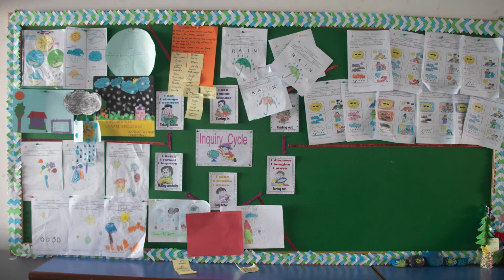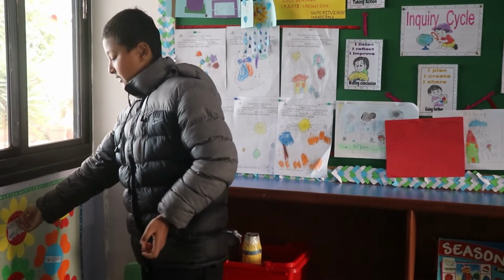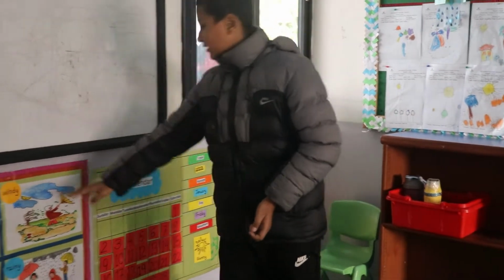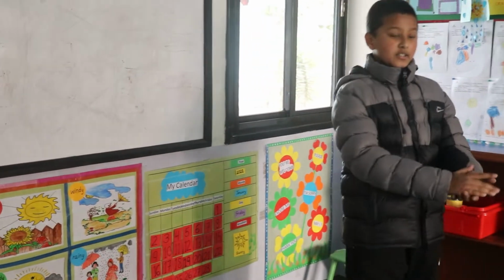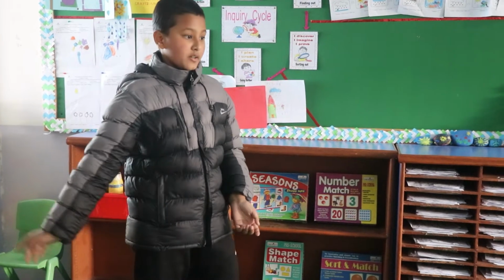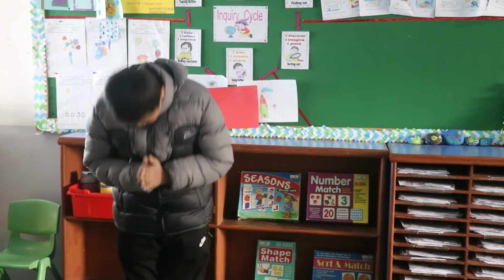This is inquiry board, and these are 3 charts. This is the magic word chart. This is calendar chart, and this is weather chart. And as you can see, there's the arrangement of P1. As you can see, a cushion, carpet, table, and thank you.